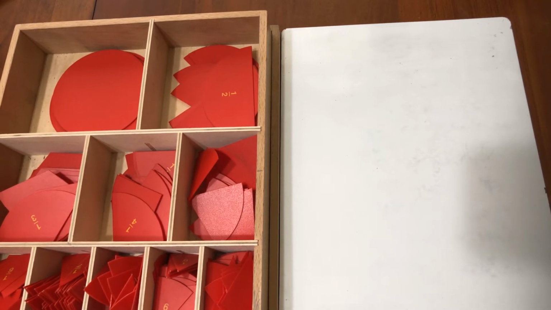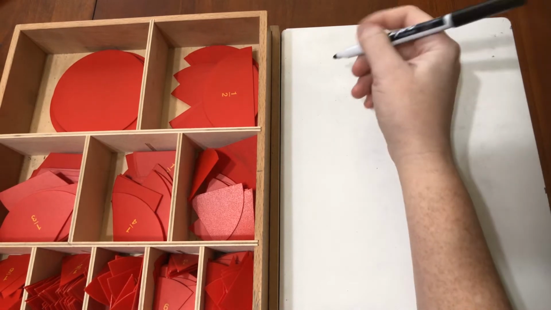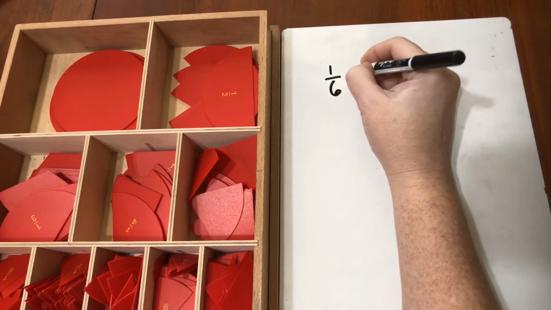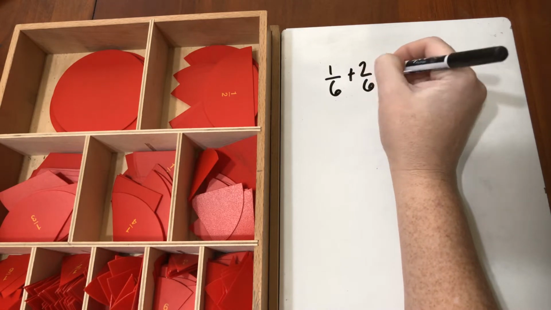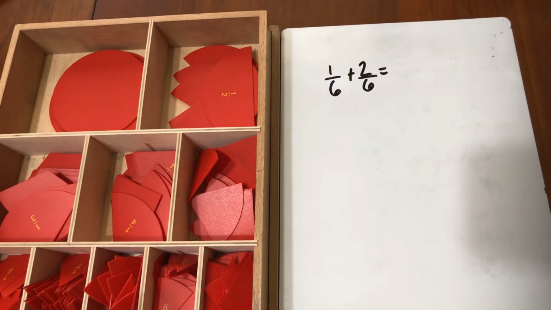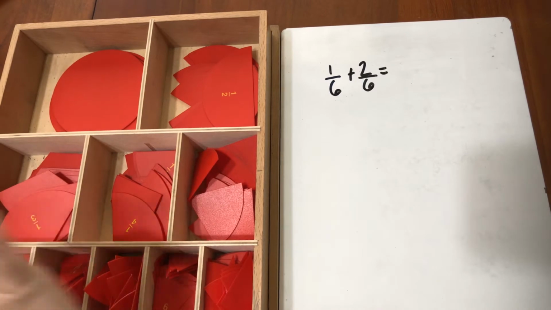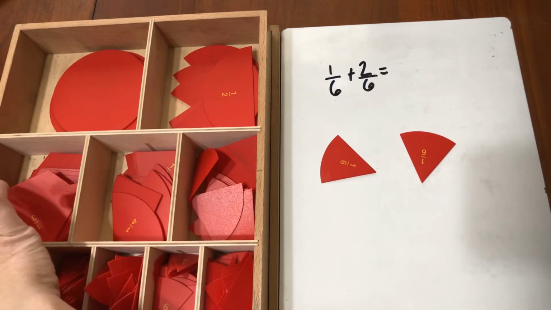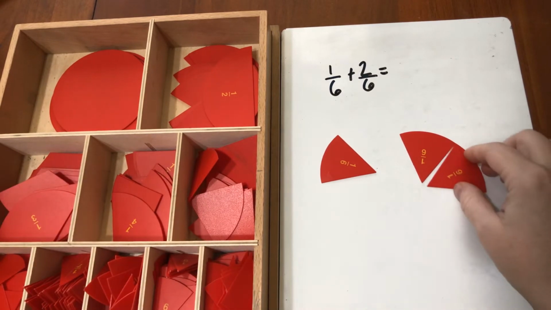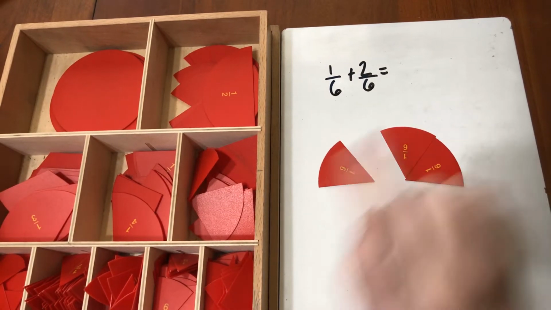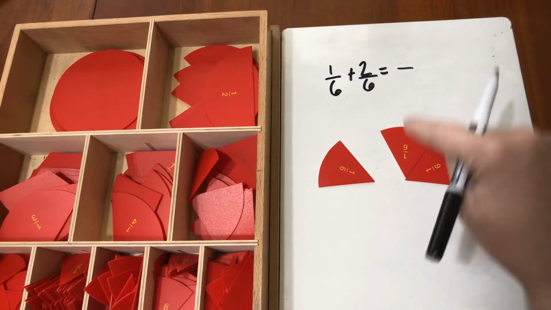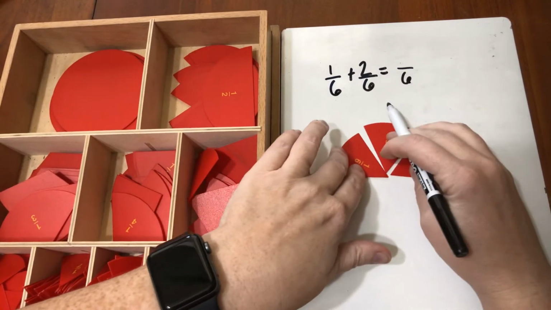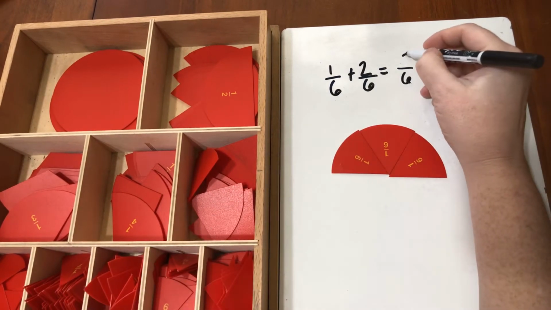Now, we know how to add fractions already, so let's put a fraction problem up. How about 1/6 plus 2/6 equals, so let me get my 6. Here's my 1/6. And here are two more 6. So I see that 1/6 plus 2/6, because I remember we're keeping the denominator the same when we add, is 3/6.